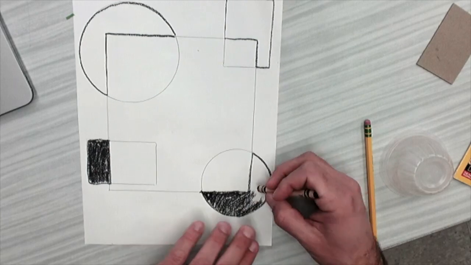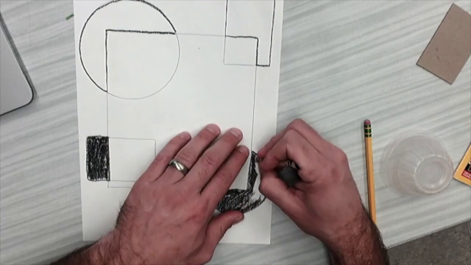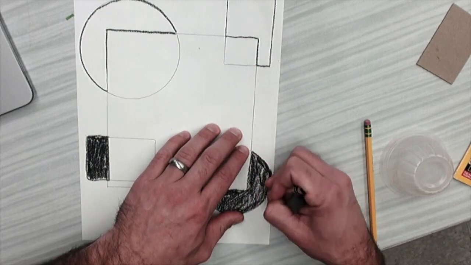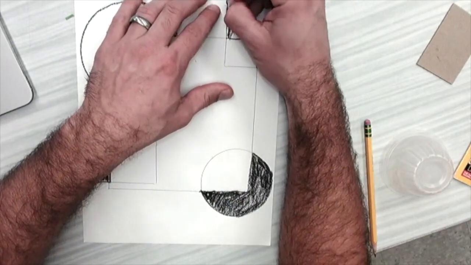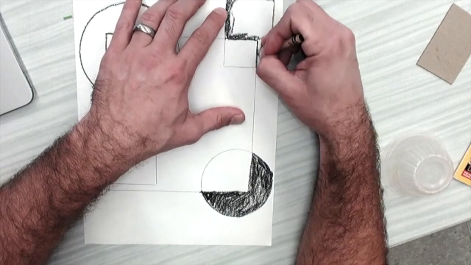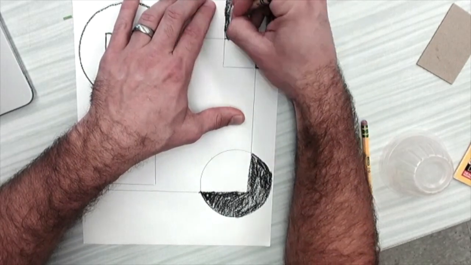It's important that you color the right parts black and leave the right parts white, because that'll create the illusion of the positive and negative space and really give your picture a much more interesting composition once you're finished. So again, I'm going kind of fast. I don't want you guys to go this fast. I want you to take your time and make yours look as good as you can. So I'm just going to quickly finish up with these.